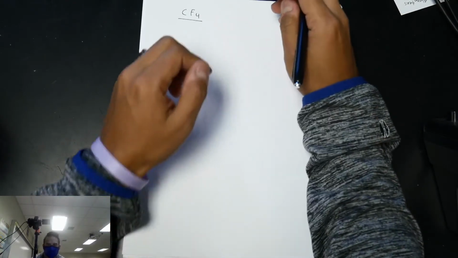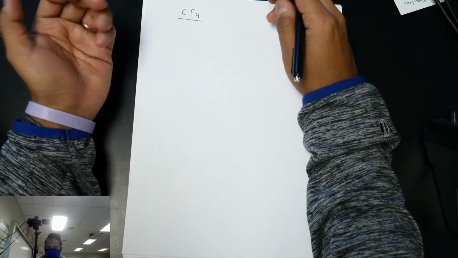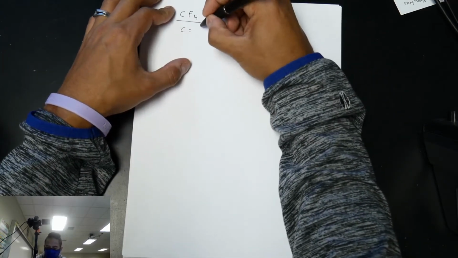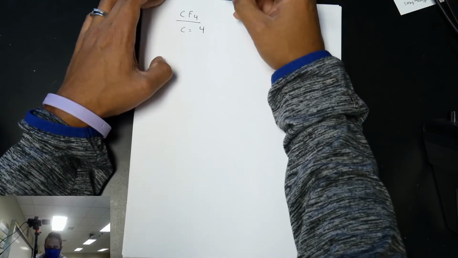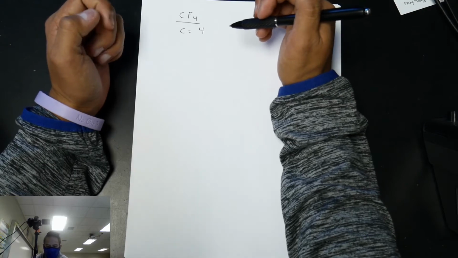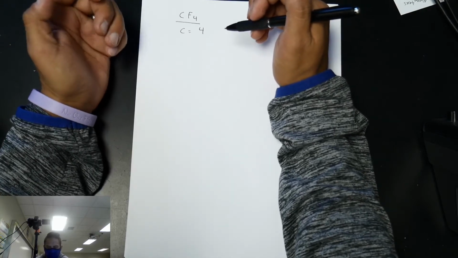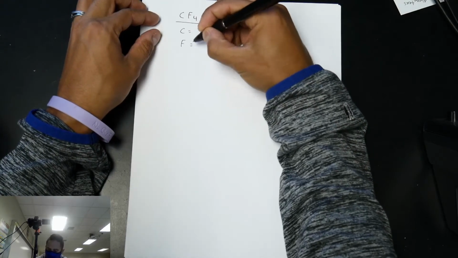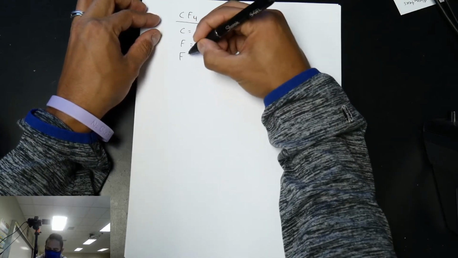So the first step to drawing is we need to do this correctly. So let's first count our total number of valence electrons. We have carbon, which has 4 valence electrons. Again, I'm not using a periodic table, but you should be looking at your periodic table. Carbon is in column 4, which means it has 4 valence electrons. I just know this by heart, but you might not know that. And then we have 4 fluorines.